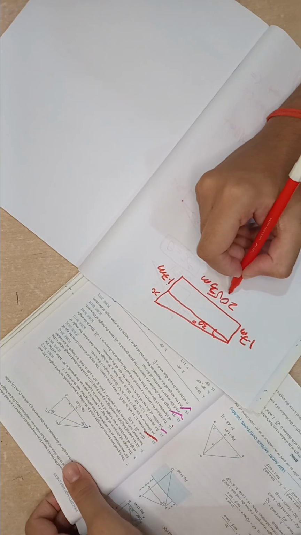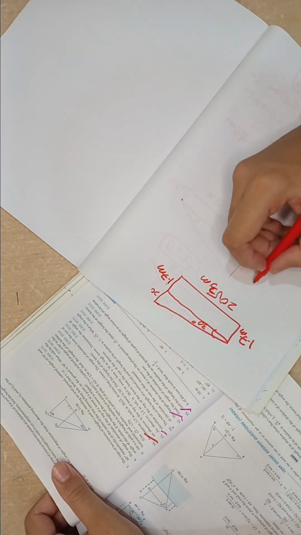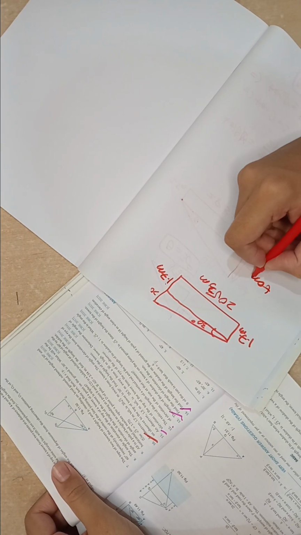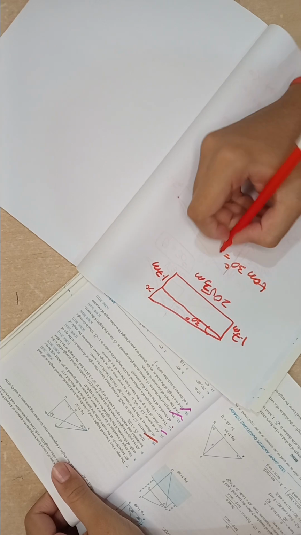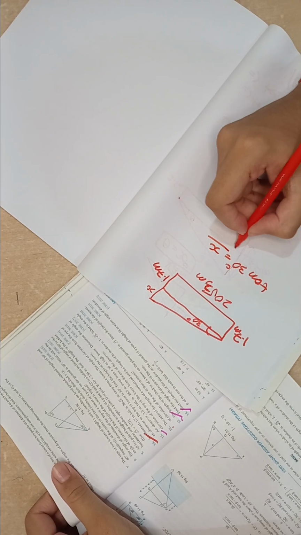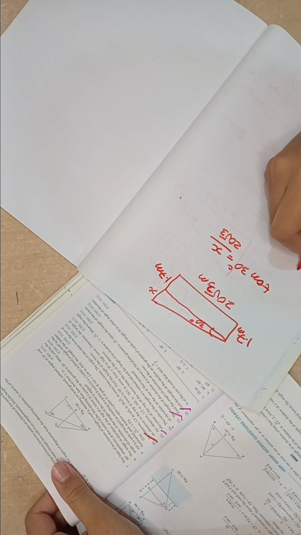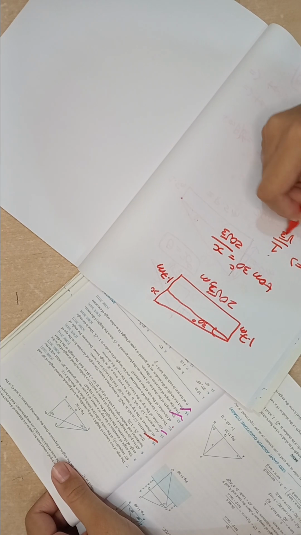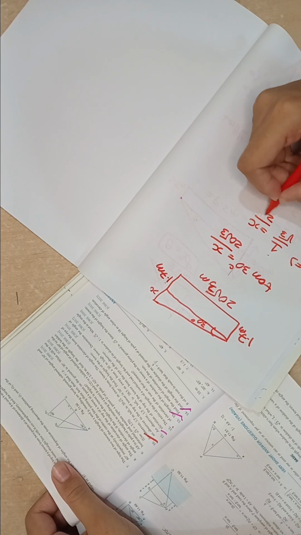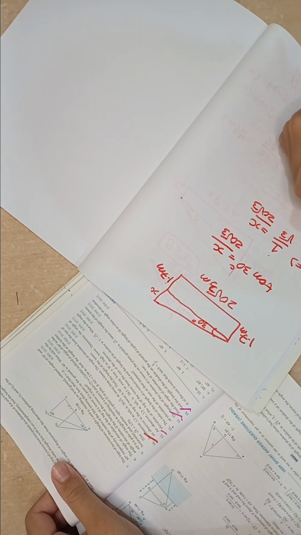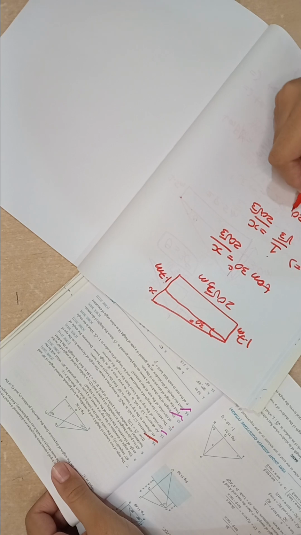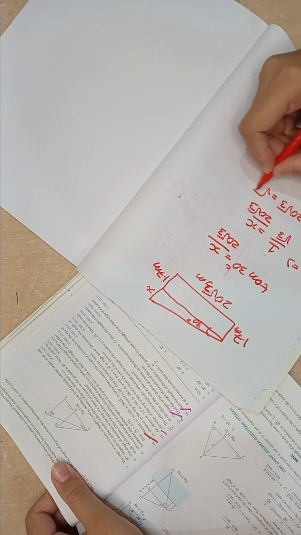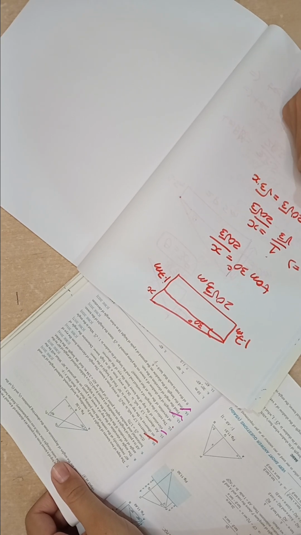Now, as it is 20 root 3 meters, we will find out tan 30 degree. Tan 30 degree is equal to x by 20 root 3. We know tan 30 degree is equal to 1 by root 3, so 1 by root 3 equals x by 20 root 3. So 20 root 3 is equal to root 3 x.